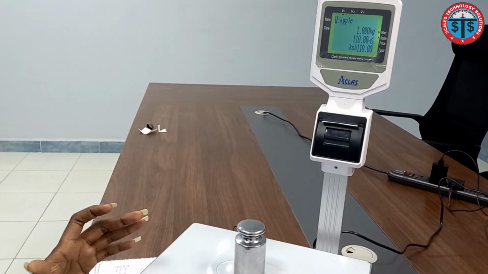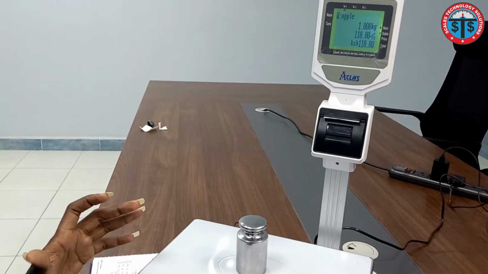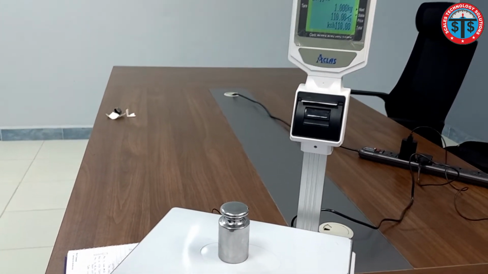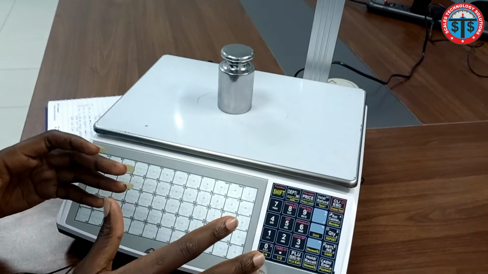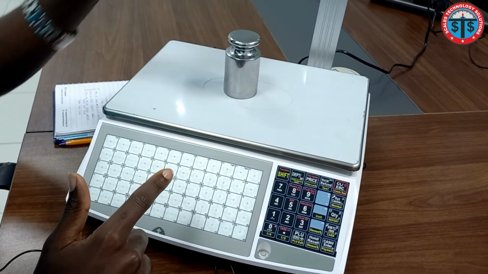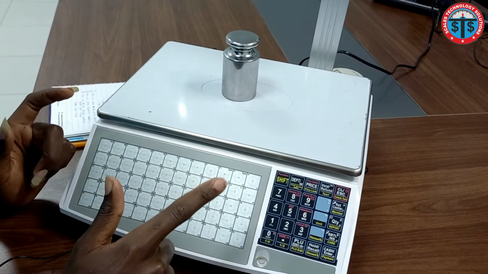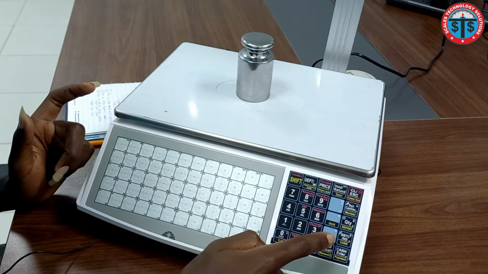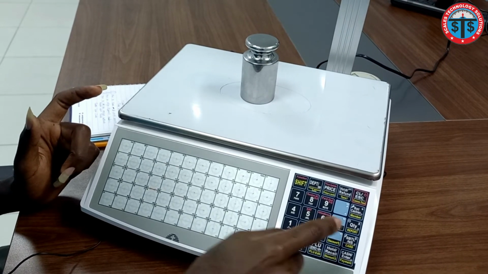Once you have done that, you have confirmed that that is the way that you want to sell, you proceed on your PLU keypad to confirm with the vendor who was selling. That is vendor 1. You will punch on the keypad of vendor 1 to confirm that particular sale. I'll press V1.